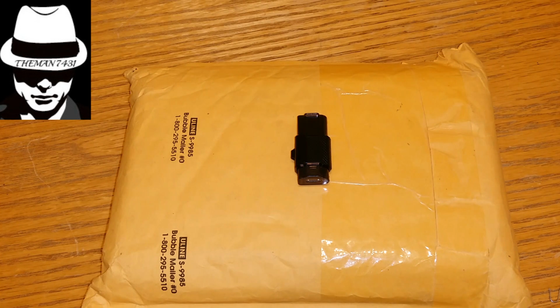And today I want to do a review on the OTG USB dongle adapter. Now, I picked this up off of eBay and I paid like $13 for it.